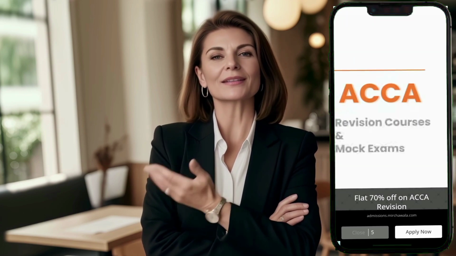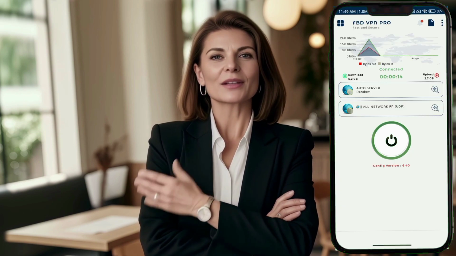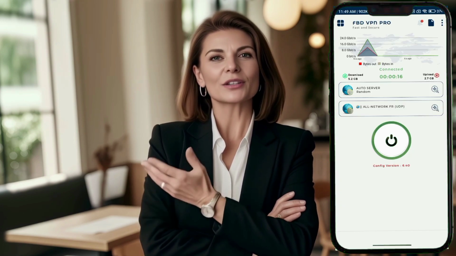Once everything is set up, tap the Start button to connect. Wait a few seconds, and as you can see, it connects successfully. That's how you set up and use FBD VPN Pro to get a secure internet connection on your device.